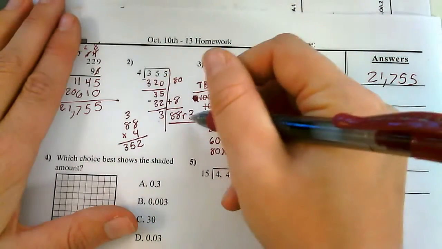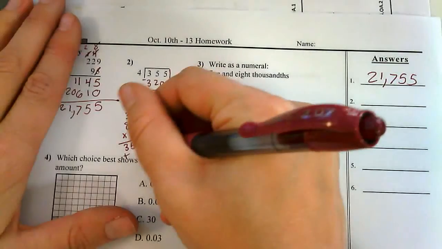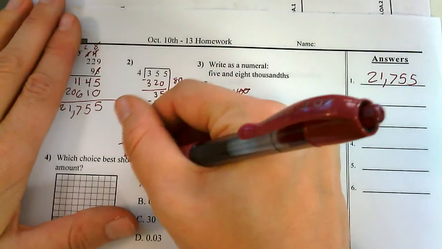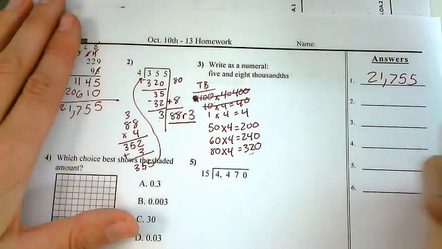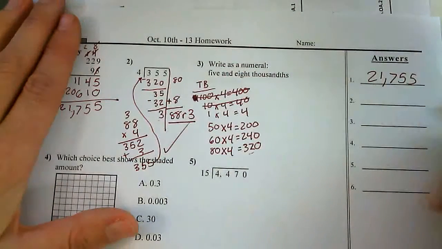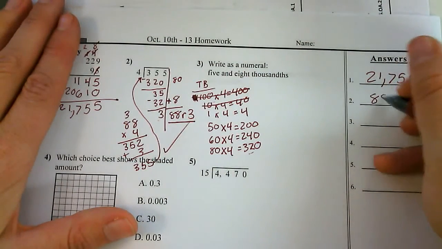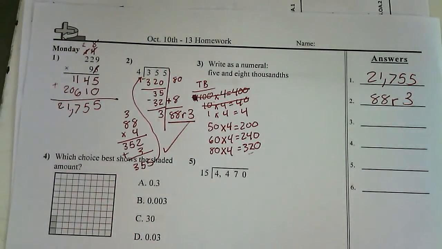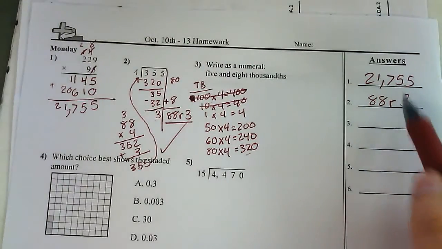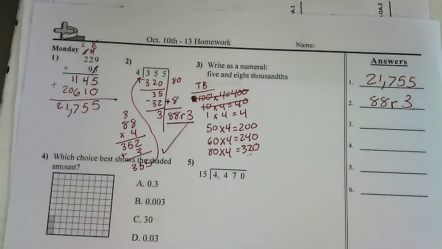And then I have a remainder of 3, so I need to add 3 to that, and I get an answer of 355, which is my dividend. So I know that I got it correct. So the answer is 88 with a remainder of 3. And that is how you write it, friends. 88 with small r 3. I don't need any little bitty numbers up here. Write it just like that.